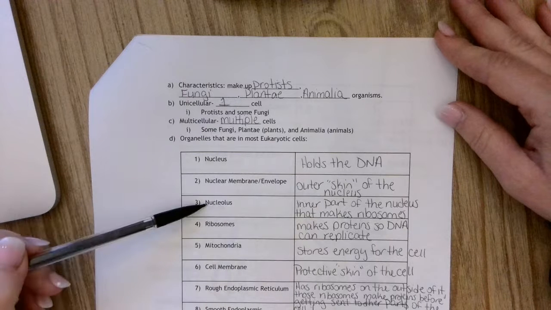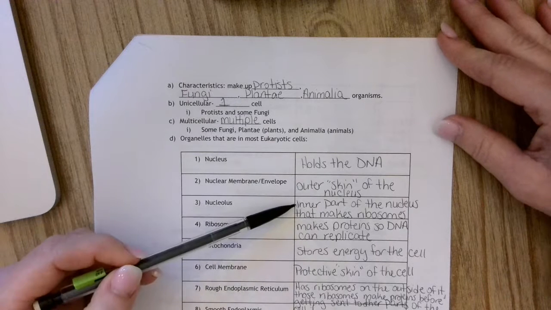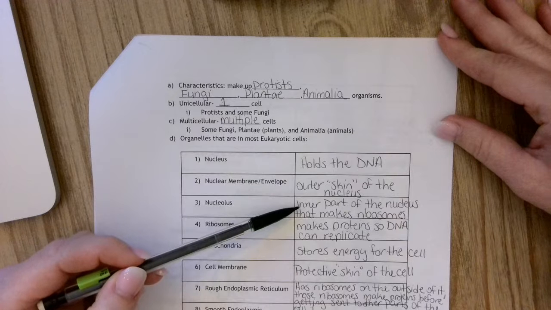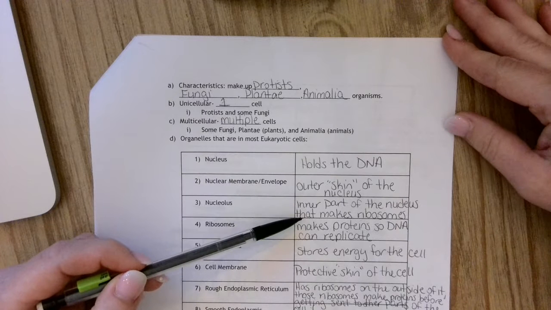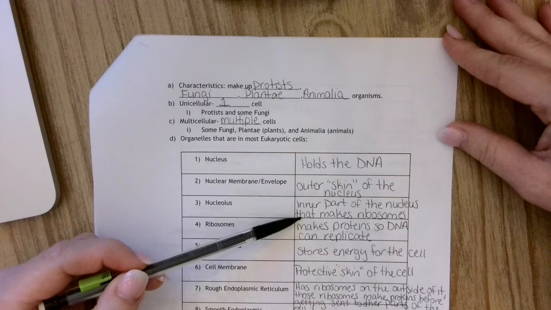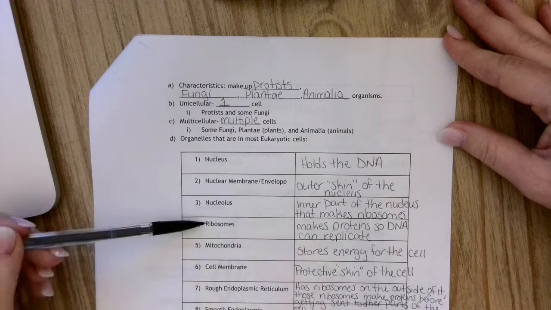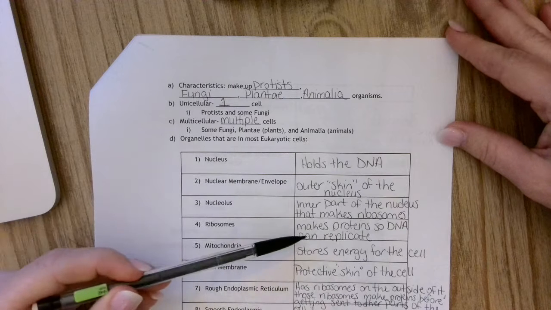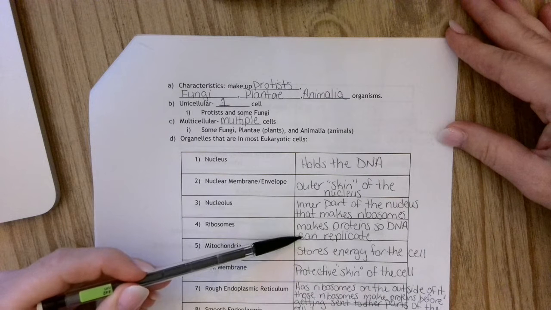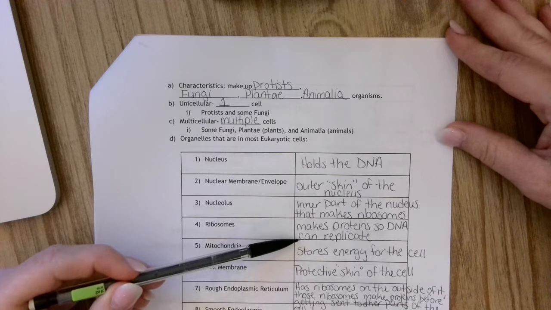The nucleolus is actually the inner part of the nucleus, and that nucleolus actually makes ribosomes, and ribosomes are really important when it comes to DNA. Ribosomes make proteins, so DNA can replicate, which means that if the DNA replicates, then cells can also replicate, meaning baby cells can be made.